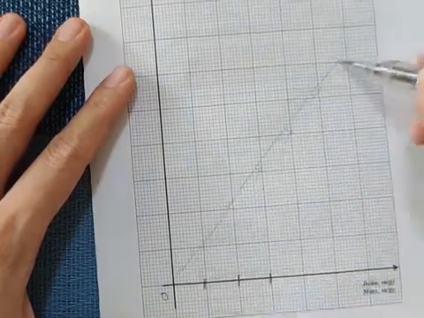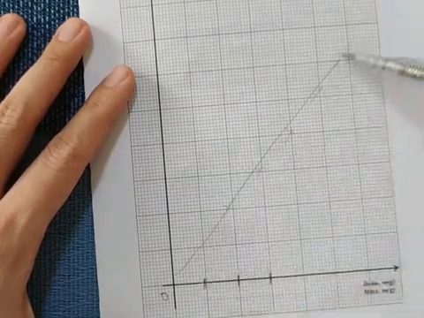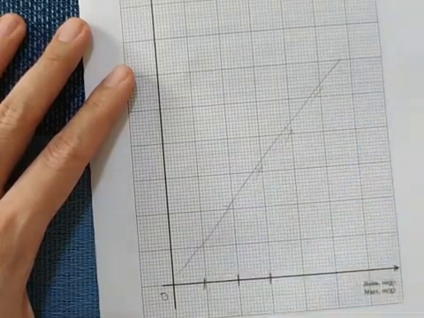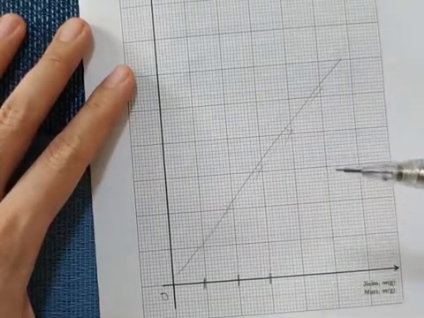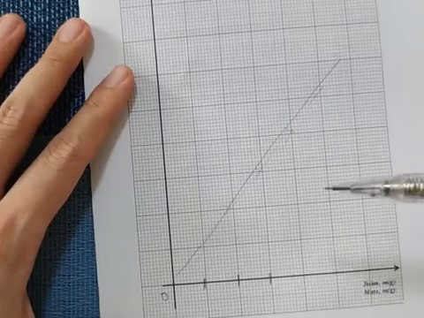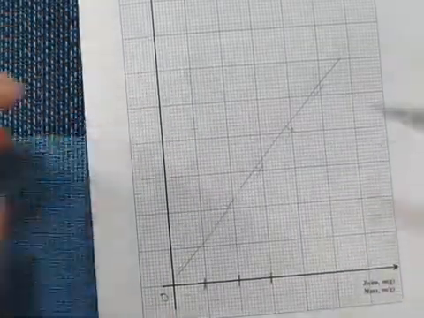and get the best fit line. Okay, again, please use ruler to draw your line, and please use pencil to plot your graph. Never use pen to plot your graph. Remember that.